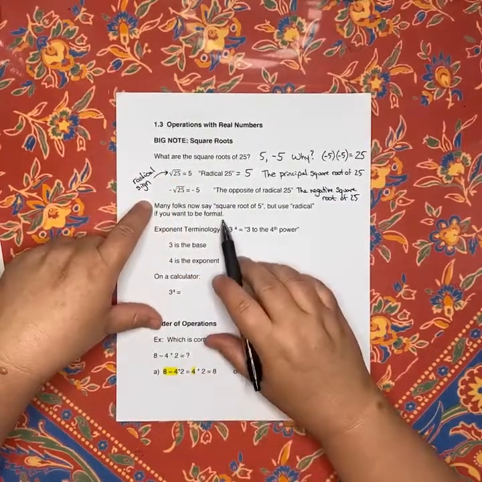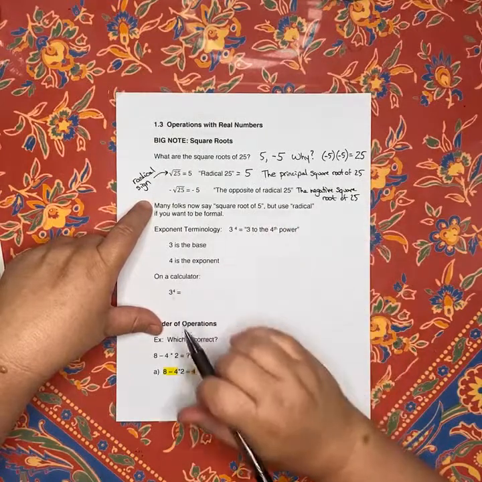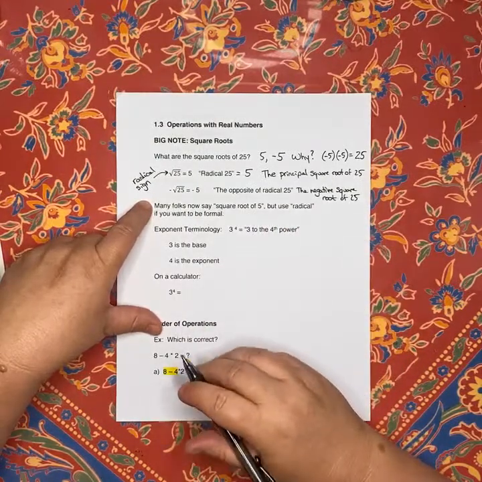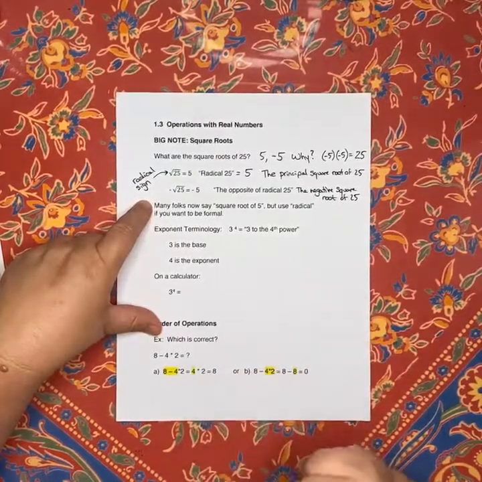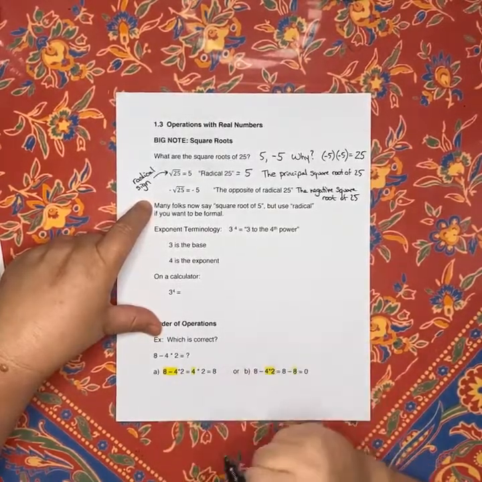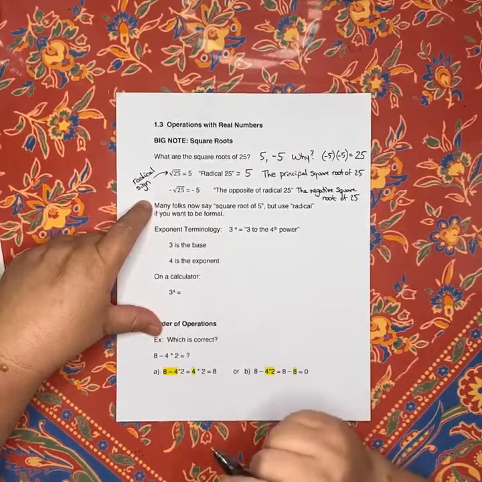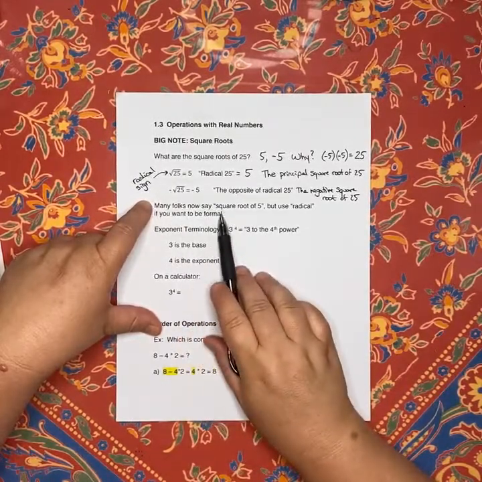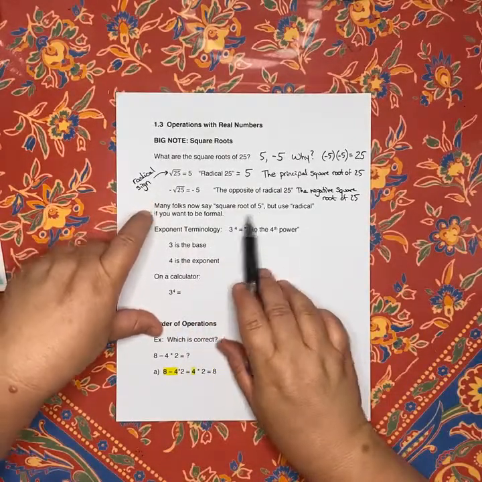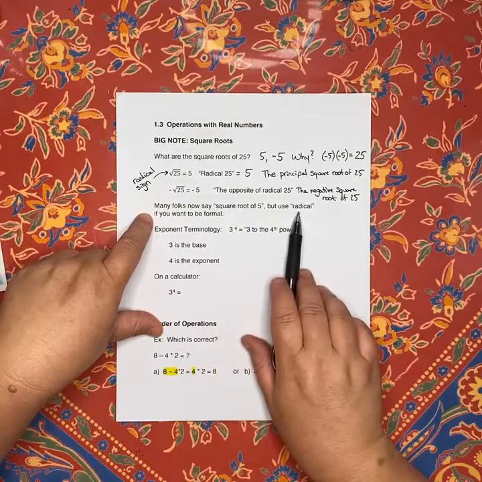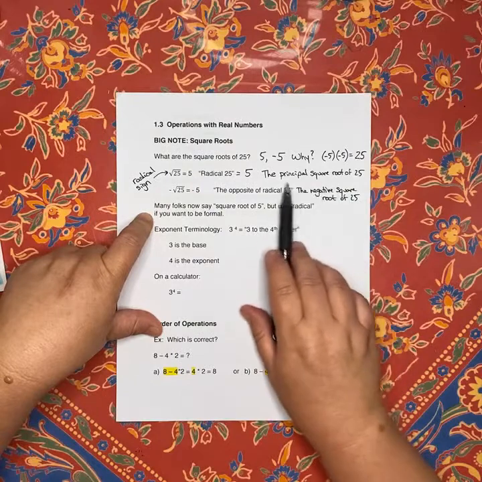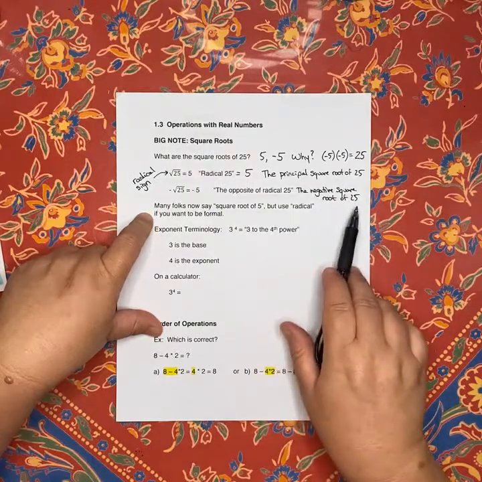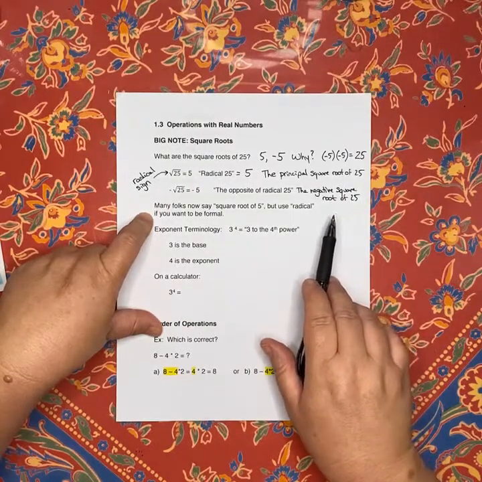So, I just wanted to point this out. There's a lot of language. Now, for me, what language can you use? Heck, if you'll talk about math, I will accept. I have a very low bar for language. However you want to describe it to me, we're golden. Many folks say square root of 5. But if you do want to be formal, make sure you use the term radical. Or use principal square root or positive square root or negative square root. Okay, it's more terminology.